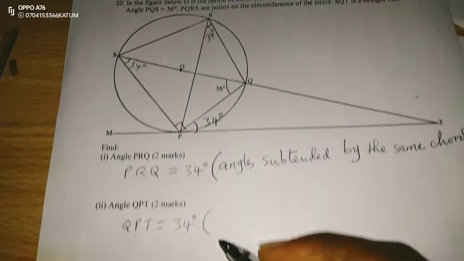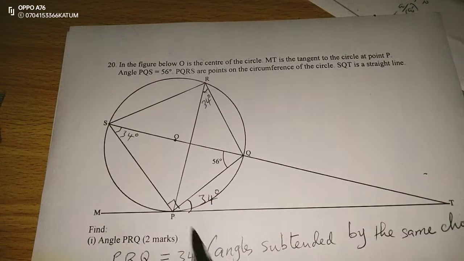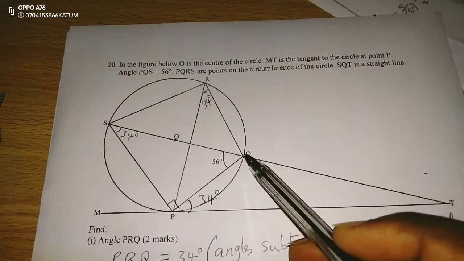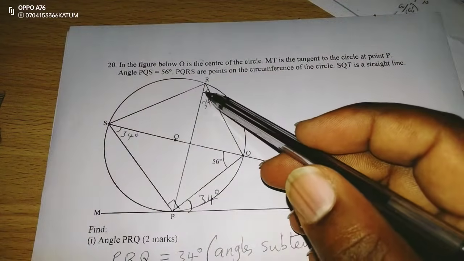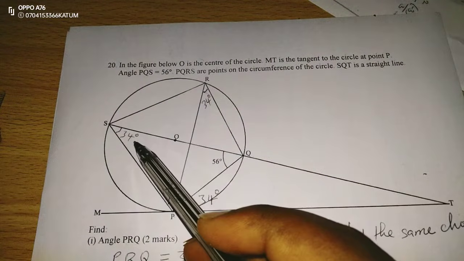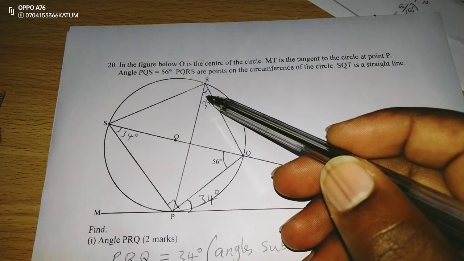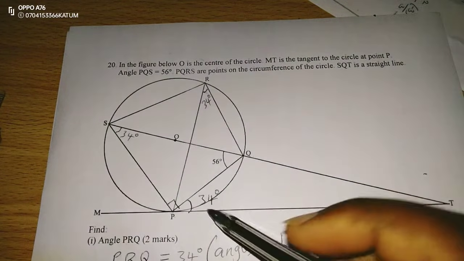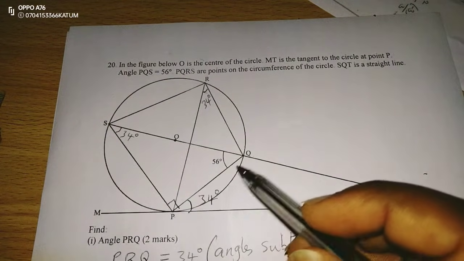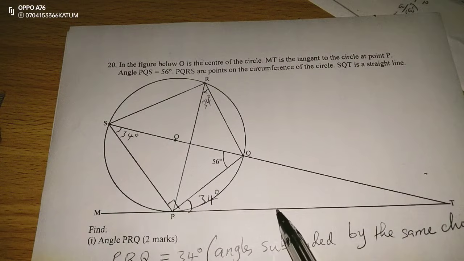Reason being, when we have a tangent and a chord intersecting to make an angle, and the same chord subtends an angle at the circumference, either to this point or even this one, we usually say that the angle at the circumference is equal to the angle subtended by the chord and the tangent.